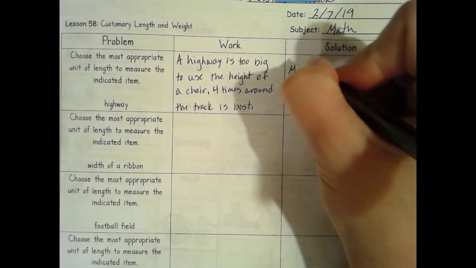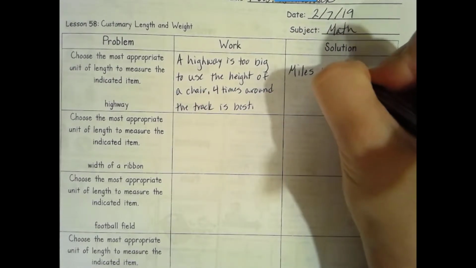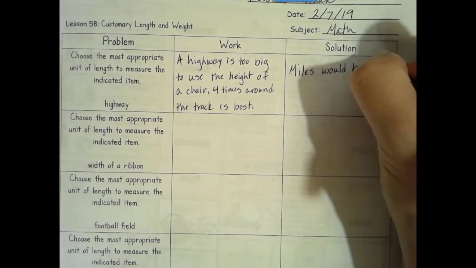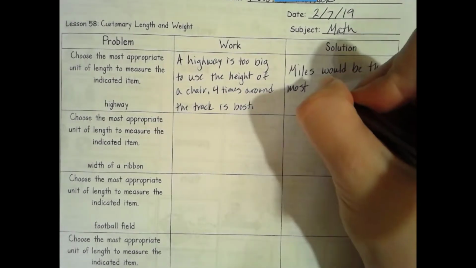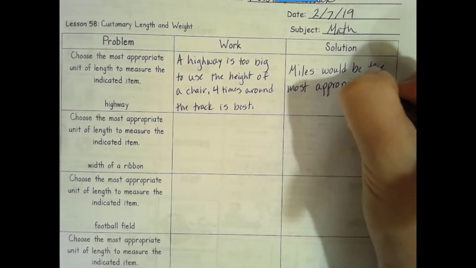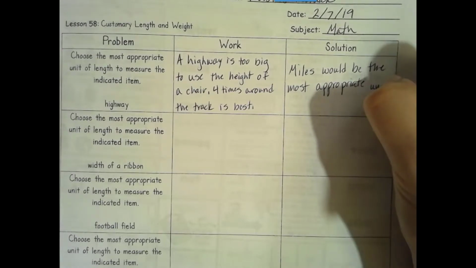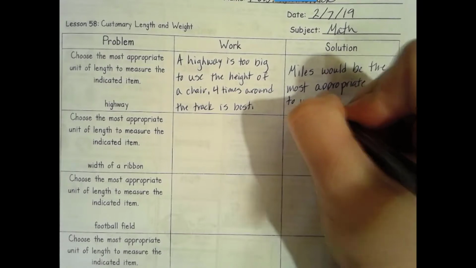And that's why things are measured in miles on highways. Miles would be the most appropriate unit to use.